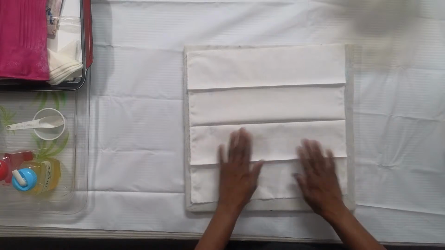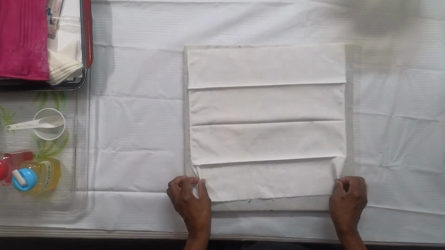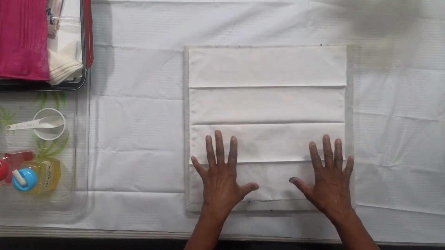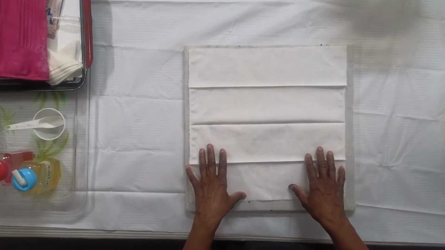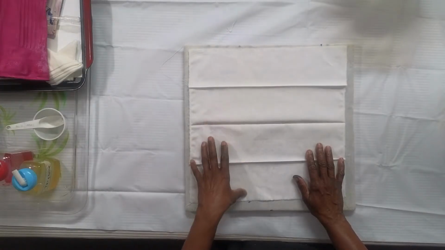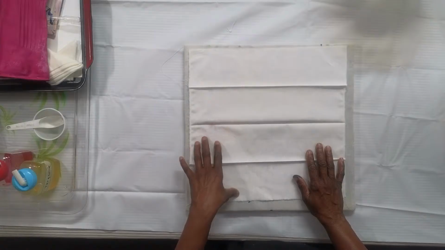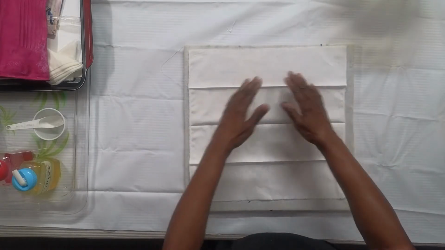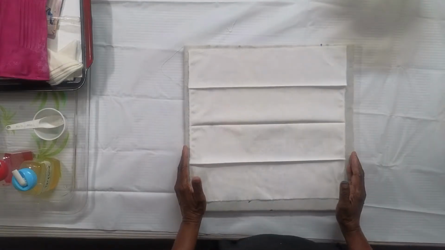So if you've watched any of the other live streams, you know we start out with a basic fold for our fabric, and it's the same no matter whether you're doing the square fold, the flag fold, or later on the hexagonal fold. And it doesn't matter what size your fabric is.